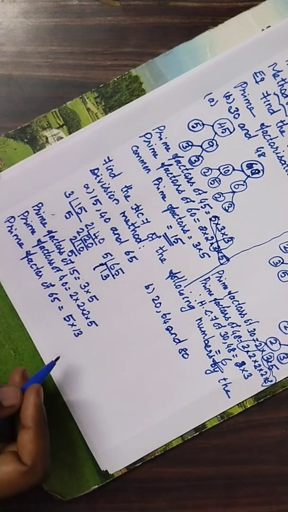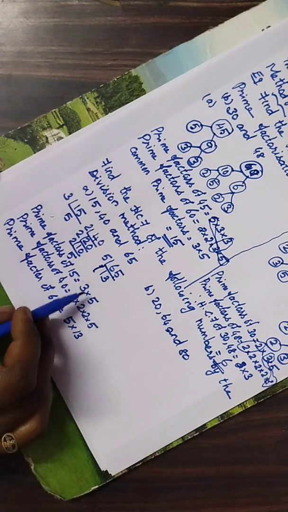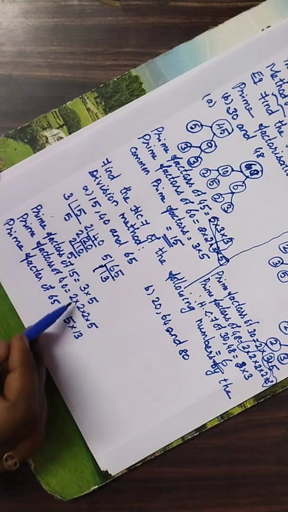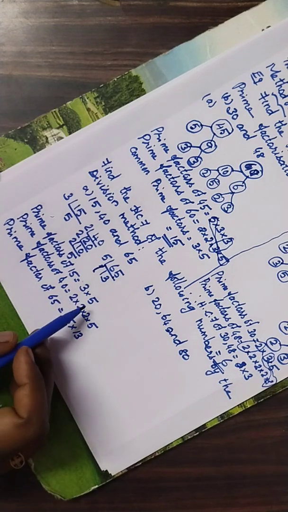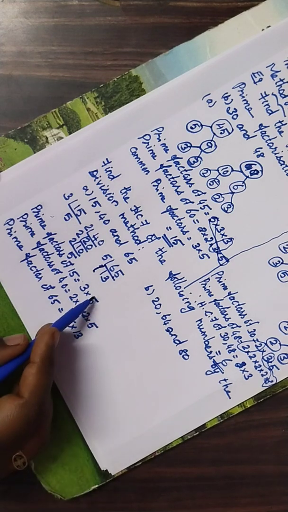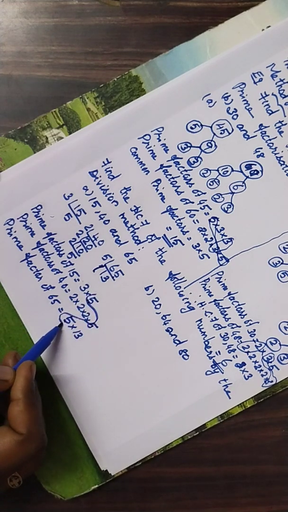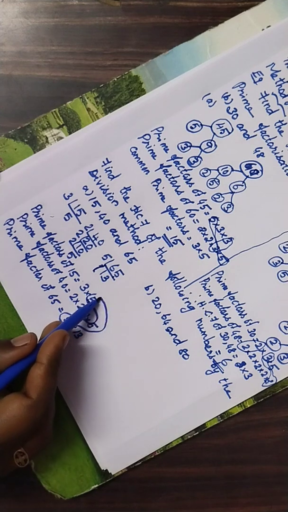Here in these 3 numbers, what is common? Does 3 appear in all? No. So next check 5. Here 5, here 5, here also 5. So 5 is common in these 3 numbers.